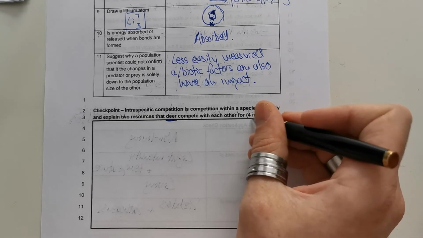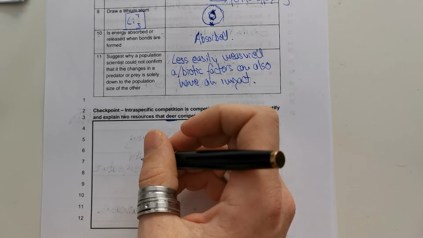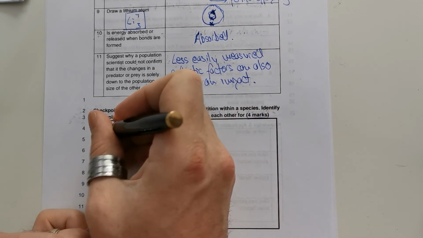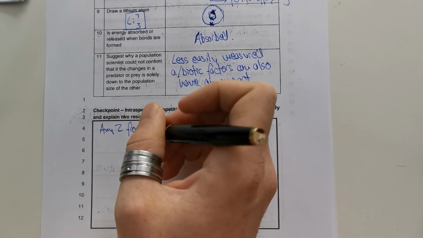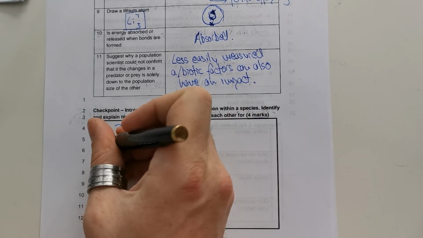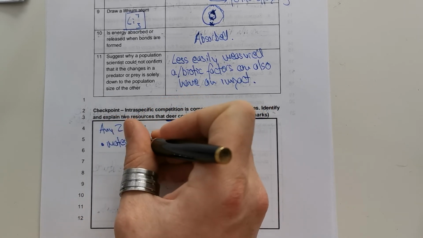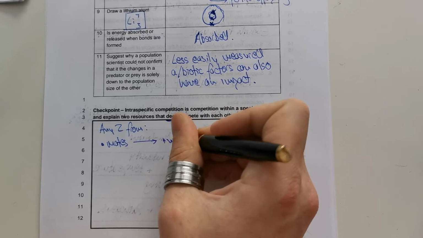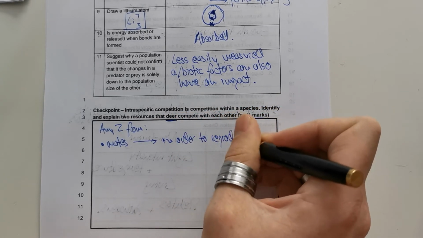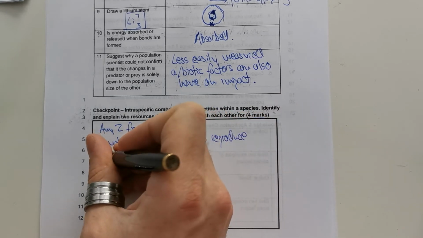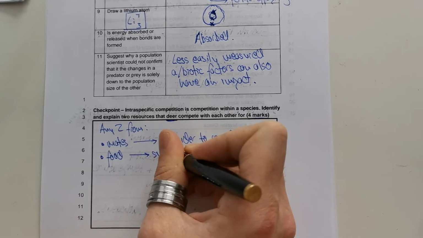Right, should have unpaused the video, and if we look through it, it's a 4-mark question. So it's looking for 4 specific points, and have a look and see if you got anything from these. So you could have any 2 from these. Competing for mates in order to reproduce. Competing for food. Why are they competing? For survival.